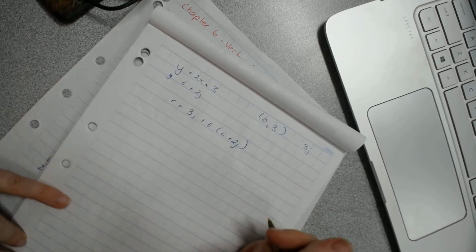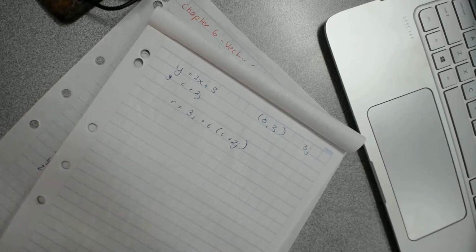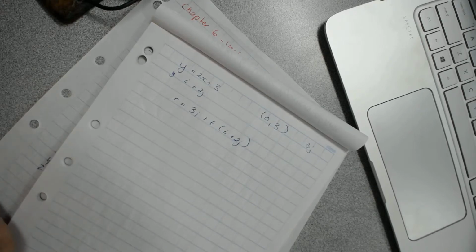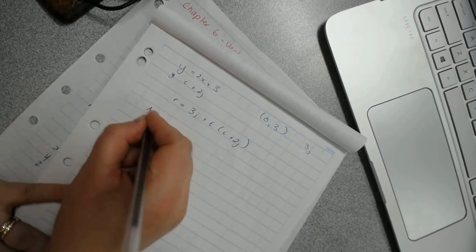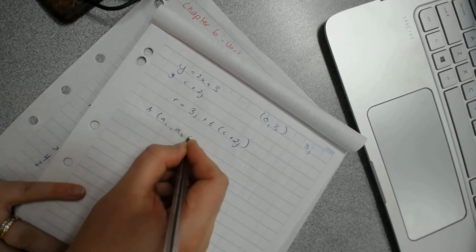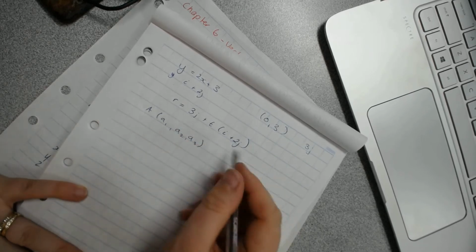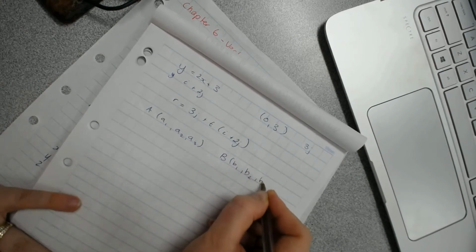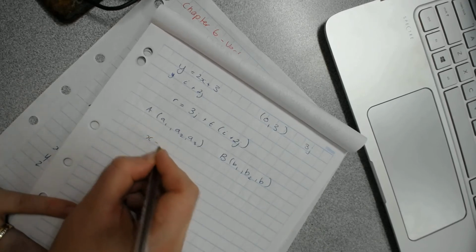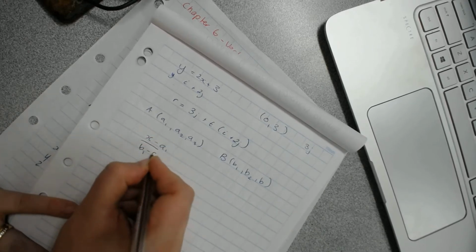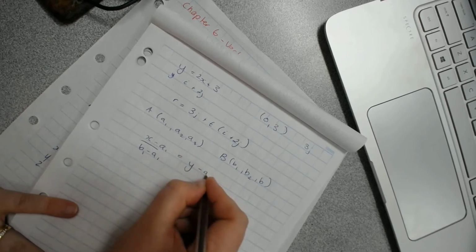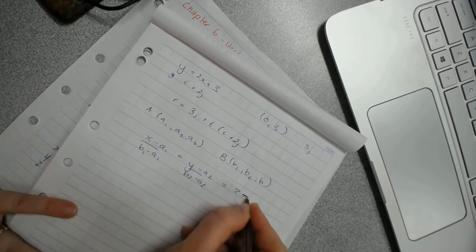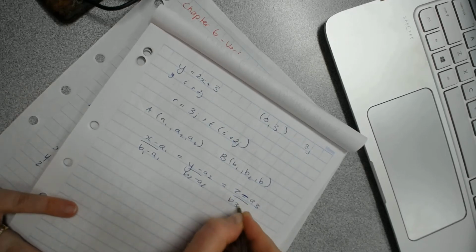Now there are some generalized rules around this that we need to look at, and there's also a few facts. So the rule for the Cartesian form of an equation of a line in space passing through the points A (A1, A2, A3) and B (B1, B2, B3) is this. So we have x minus A1 over B1 minus A1 equal to y minus A2 over B2 minus A2, equal to z minus A3 over B3 minus A3.